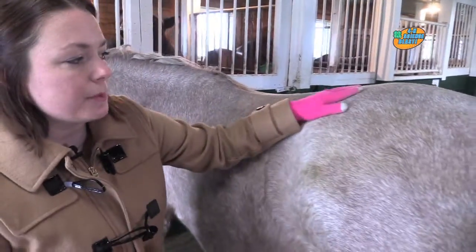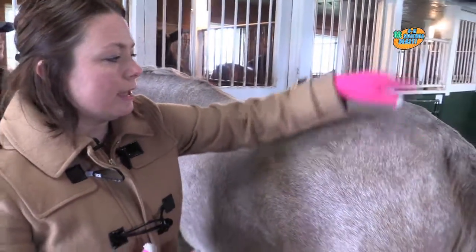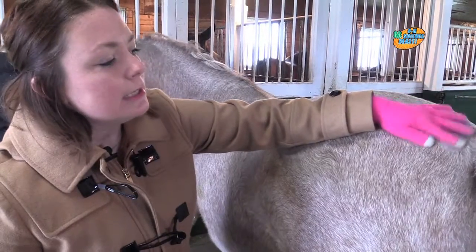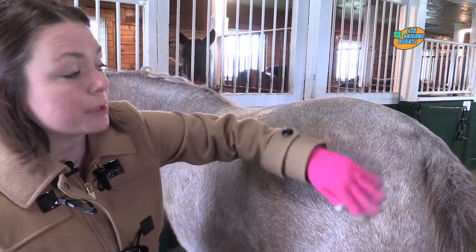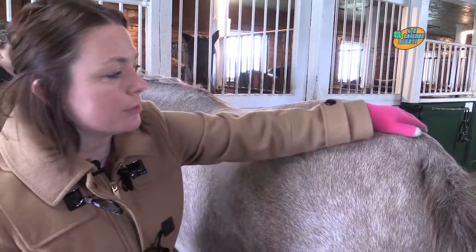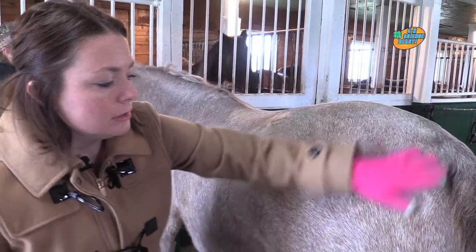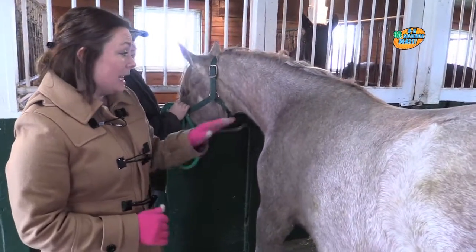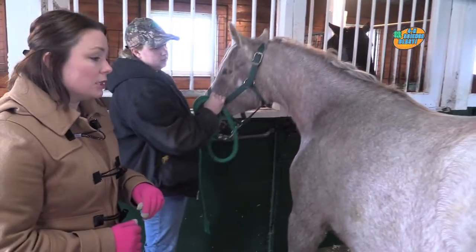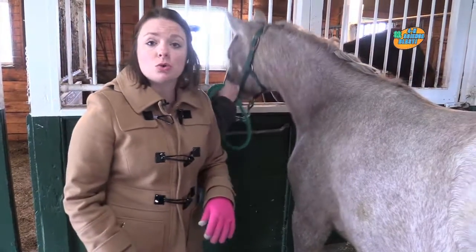The last spot that we haven't looked at yet is her tail head, and she's being such a good girl. Not real spongy, not a lot of fat cover over her tail head, but it's nice and smooth. The vertebrae here are not protruding. So we'll take all 6 of those points into consideration, and I would say that this young filly has an ideal body condition score of a 5.